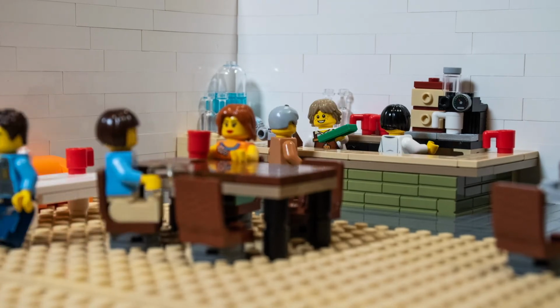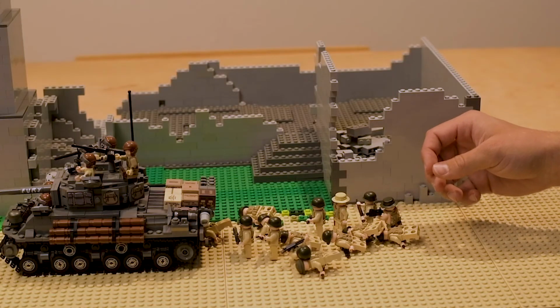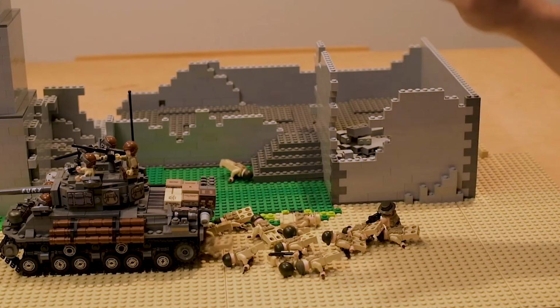Changing your camera angles is also amazing for covering up any mistakes you might have made. If you happen to knock over a couple of minifigures while you're filming, cut to a close-up for a couple seconds, and then continue your scene like nothing ever happened.